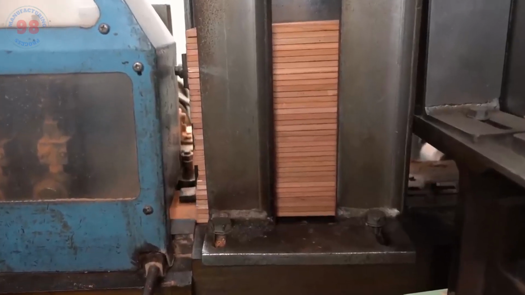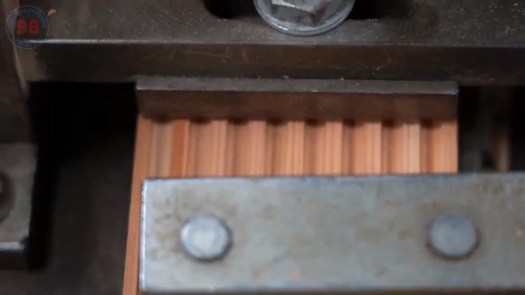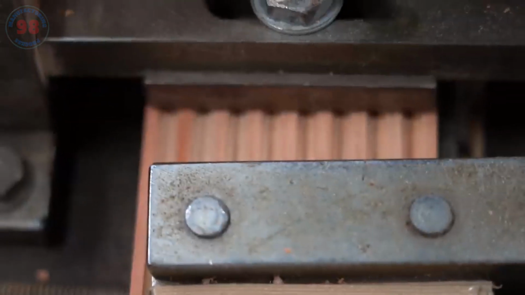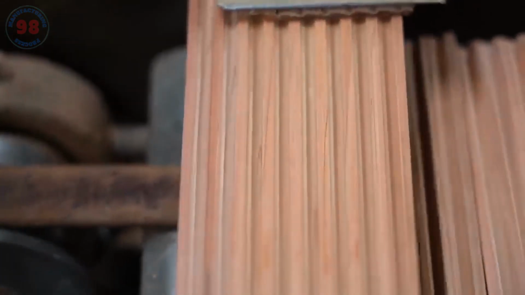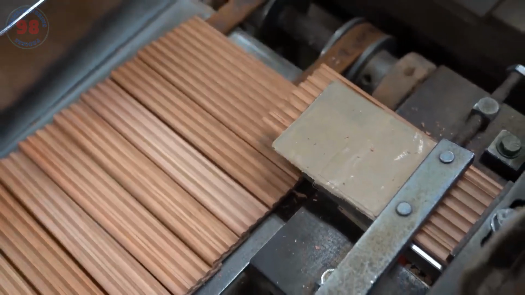They continue to be passed through a groove-making machine. Here, on each piece of wood, 7 equal grooves will be created that fit the core of the pencil. This step is done very precisely so that these grooves can tightly hug the pencil core.